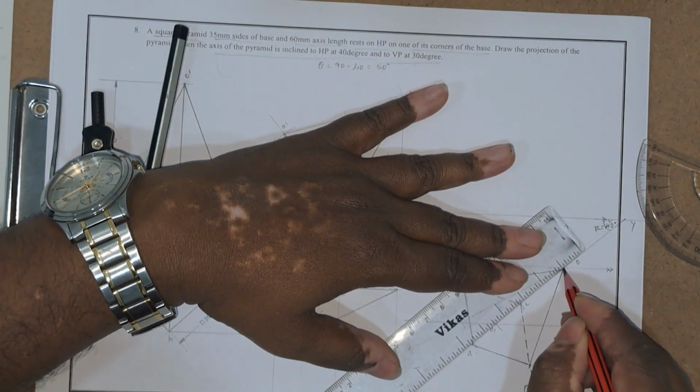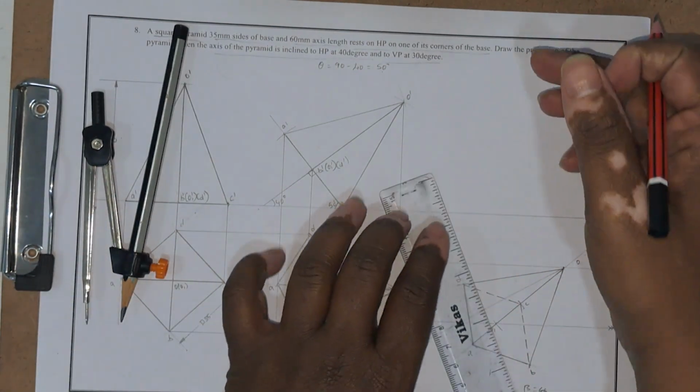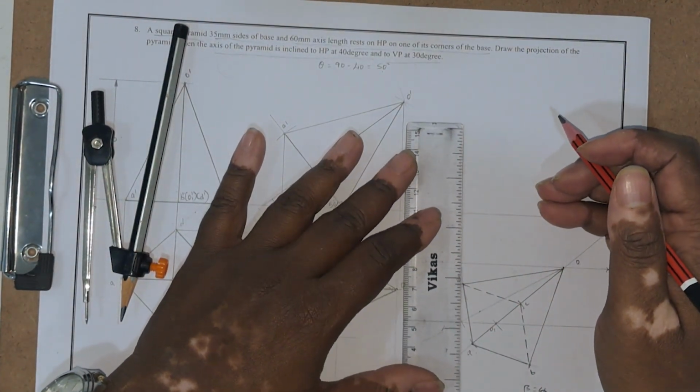And finally, this becomes a visible line.